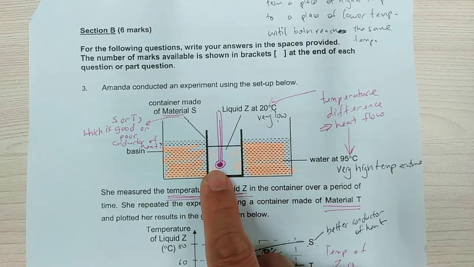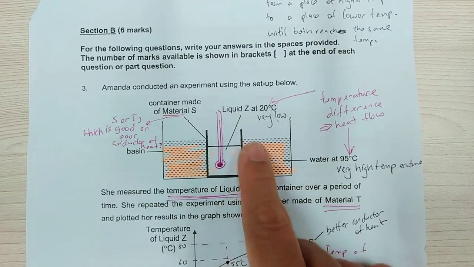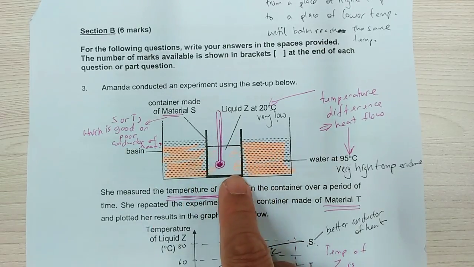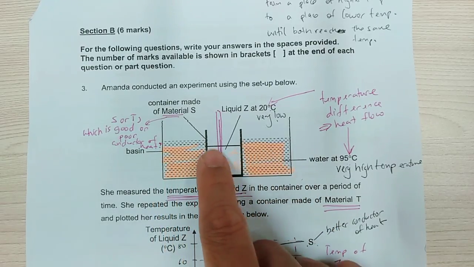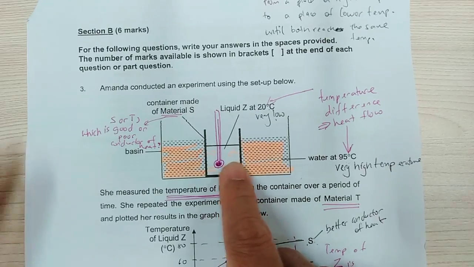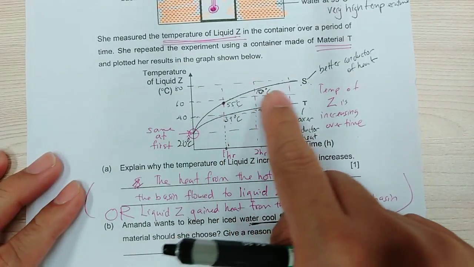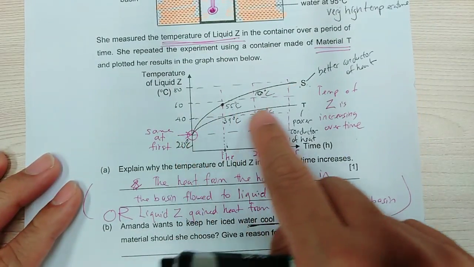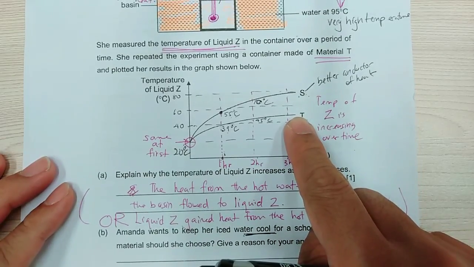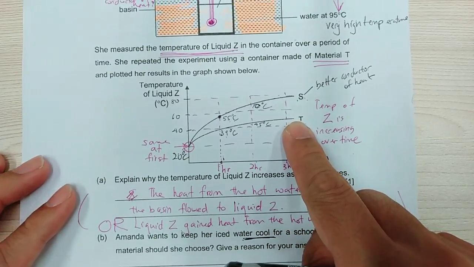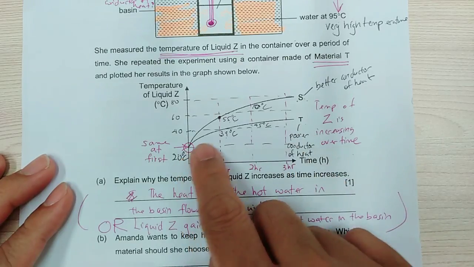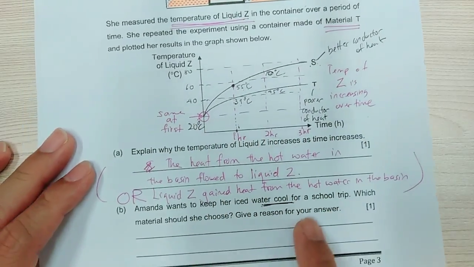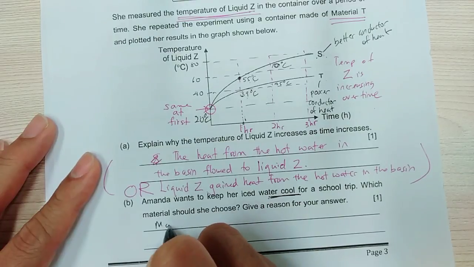But by the time she gets to the school bus, to get to school, the water inside will have gained heat from the surroundings. So how can we slow down the heat transfer so the water stays cooler for a long time? Let's take a look at these two graphs. Which one, S or T, is actually slowing down the gain of heat by liquid Z? If you say T, you are correct. It is slowing down. So of course you must choose material T.